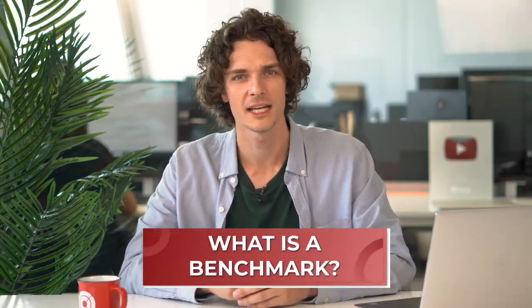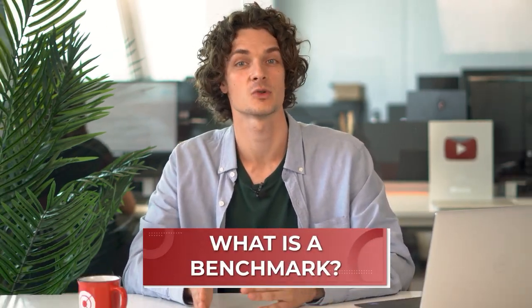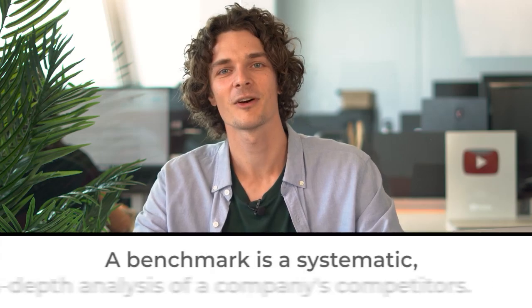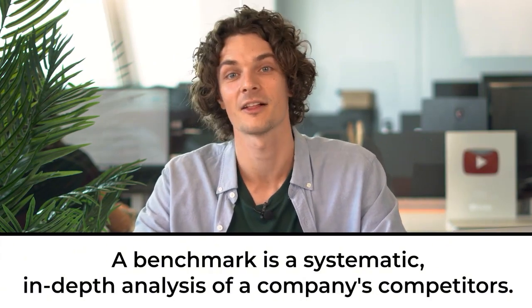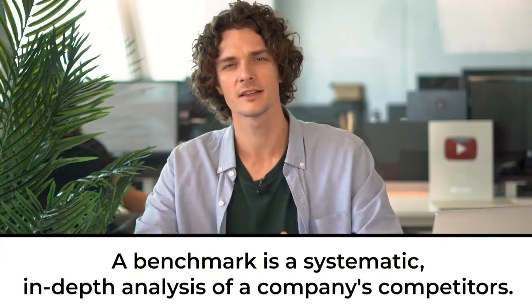What is a benchmark? It involves comparing different elements between your brand and the competitors to draw conclusions and identify opportunities for improvement. A benchmark is a systematic, in-depth analysis of a company's competitors. This approach is highly valuable when applied to various aspects of your online marketing and digital presence. However, it's important to note that benchmarks come in different styles, depending on the specific results you aim to get.